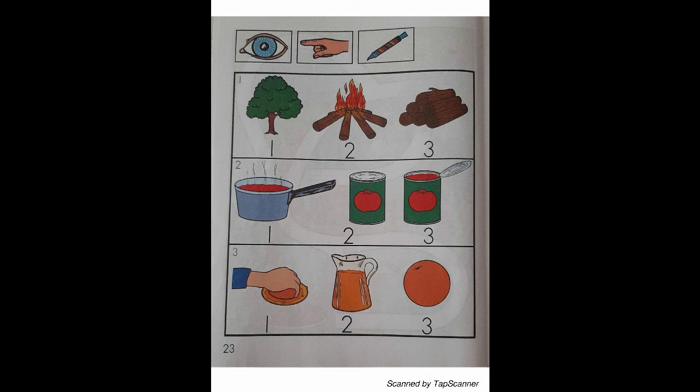Look at row 2. With your finger, point to each picture that shows what happens to the soup first, second, and third. With your marker, draw a line from what happens to the soup first to the number 1. With your marker, draw a line from what happened to the soup second to the number 2. With your marker, draw a line from what happens to the soup third to the number 3.